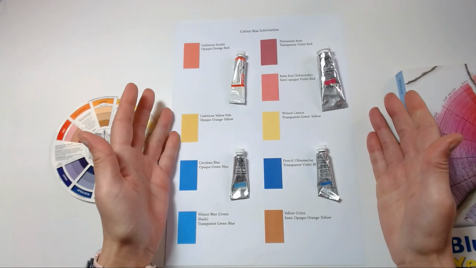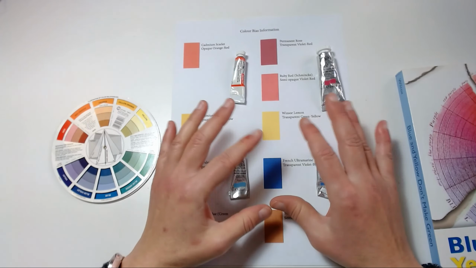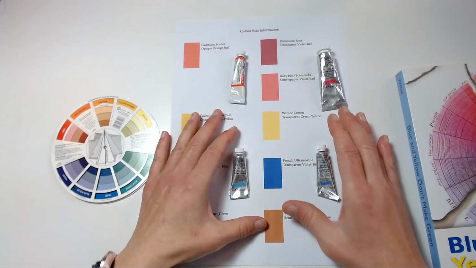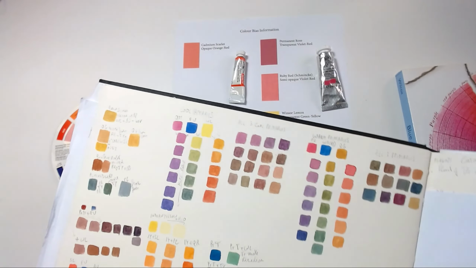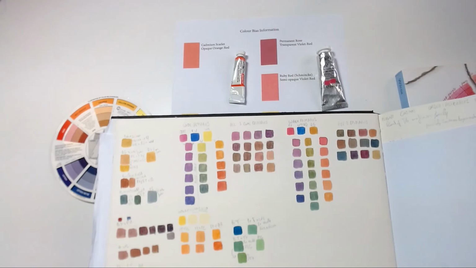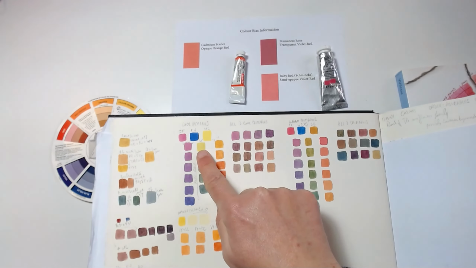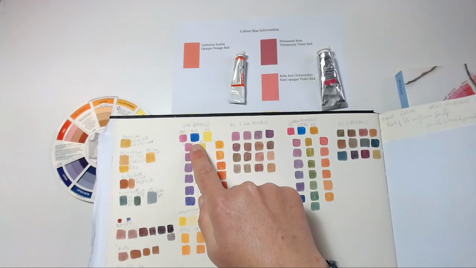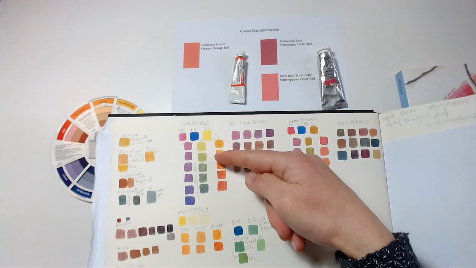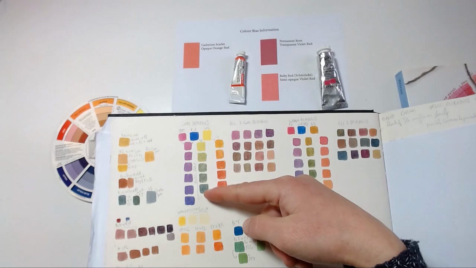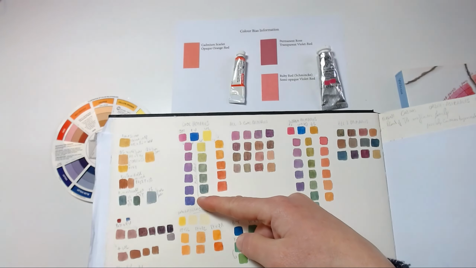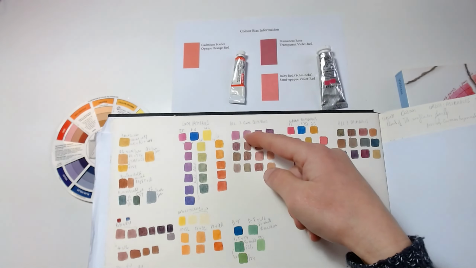If you only have 3 primaries, get your 3 primaries and mix them. I can show you actually. In here, I have taken 3 primaries, quinacridone magenta, French ultramarine, and Winsor lemon, and mixed them. And all these colors are all from these 3 primaries, and these ones as well.